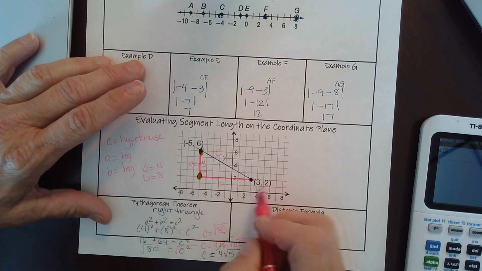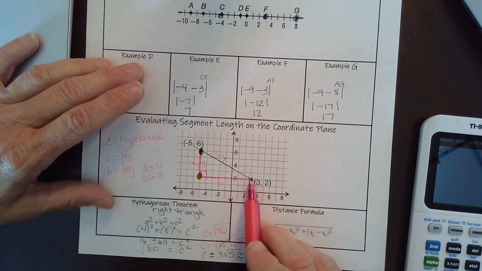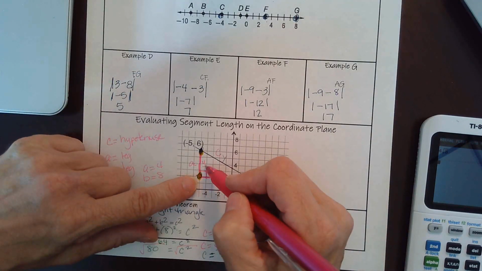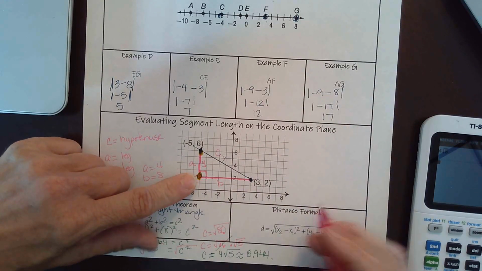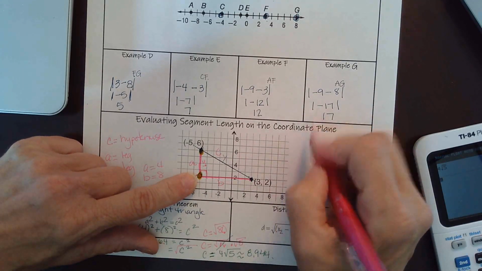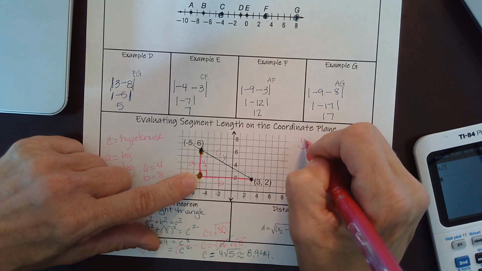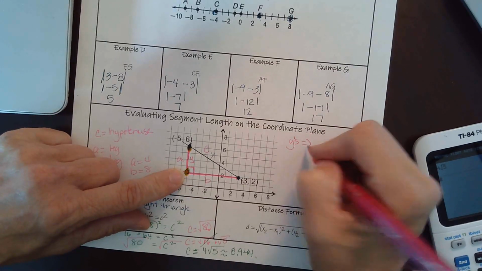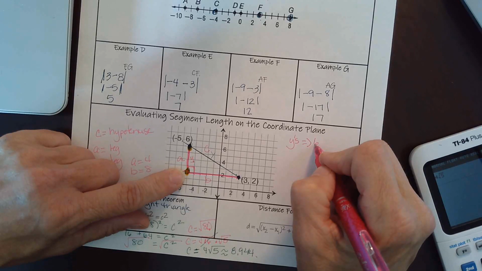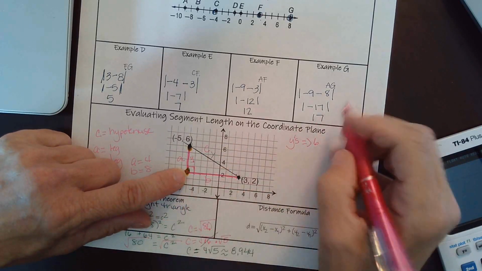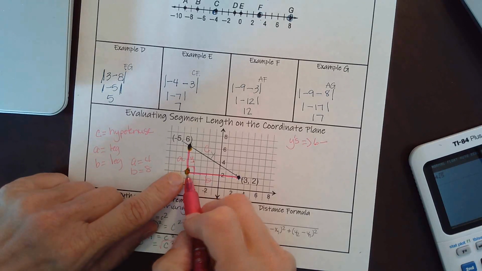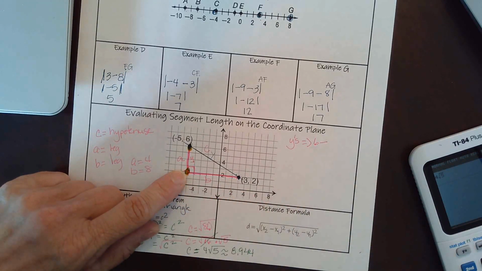Let's think about this. For this leg, I could take the y values, which are 6, and I could subtract the y value of whatever that point is. And the y value of this point is 2.